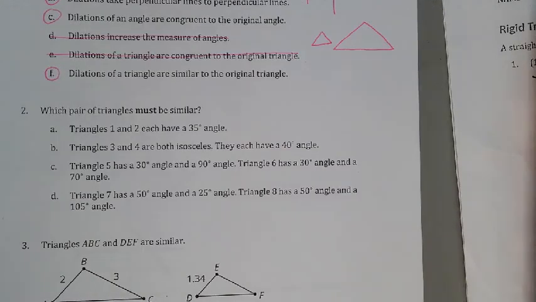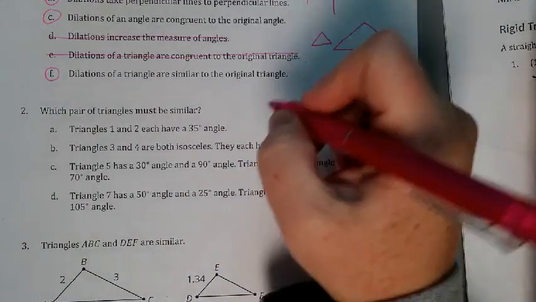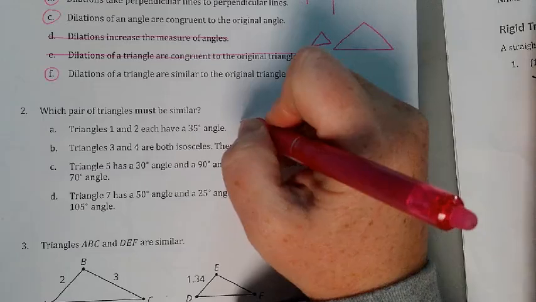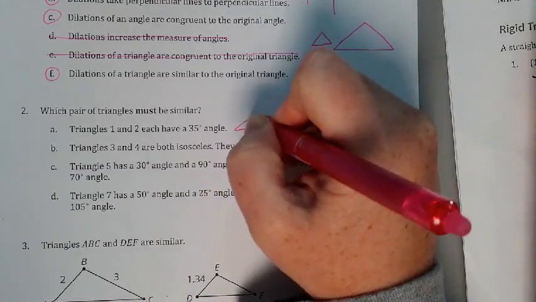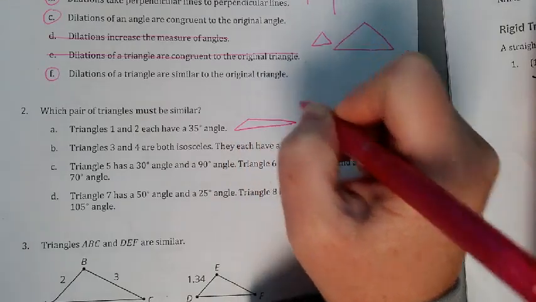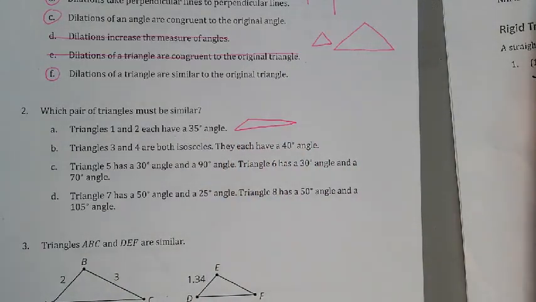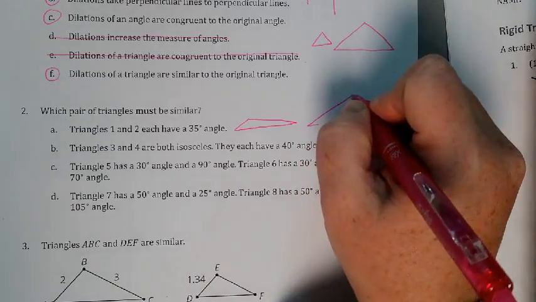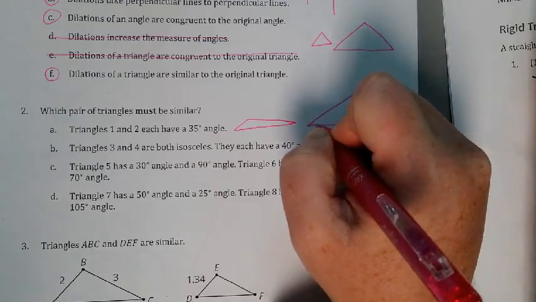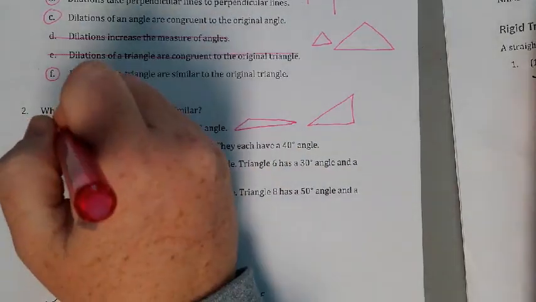Which pair of triangles must be similar? Triangles 1 and 2 each have a 35-degree angle. Well, we only know one angle. We can't determine if they would be similar or not, because we could have a 35-degree angle and a 105-degree angle, and then we can have a 35-degree angle with a 90-degree angle. So that does not work.